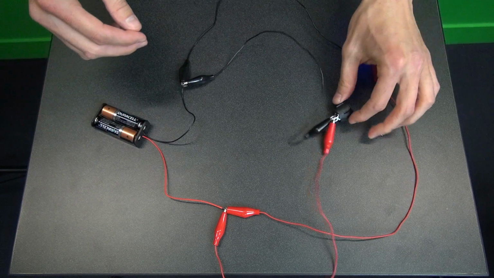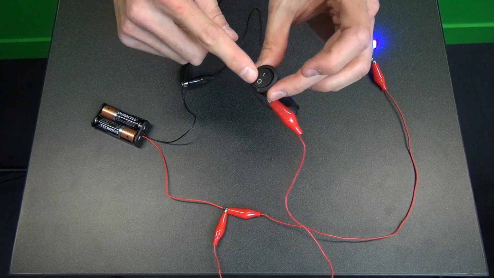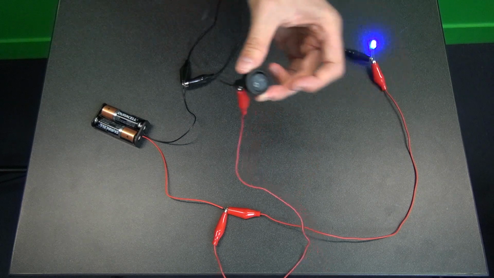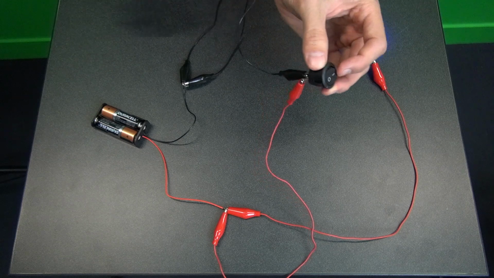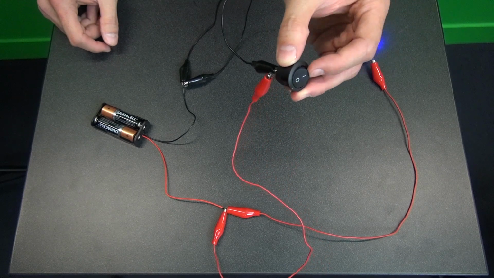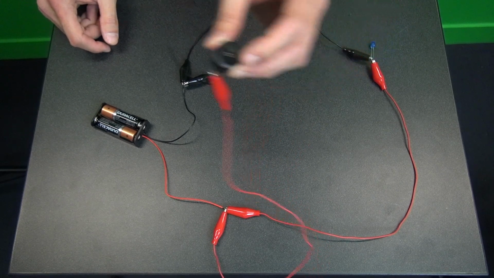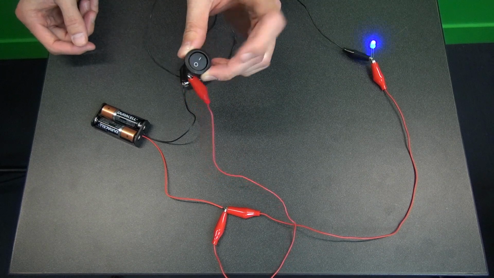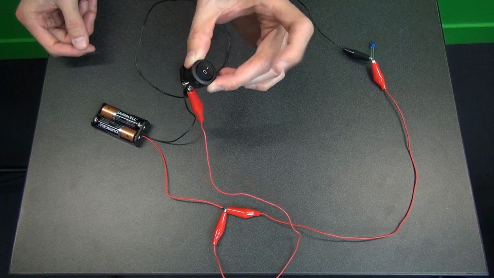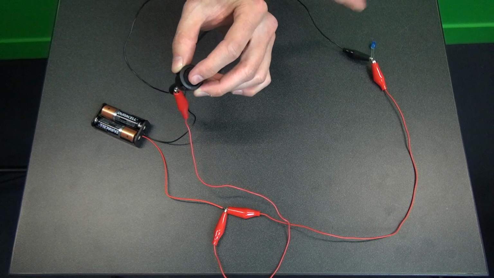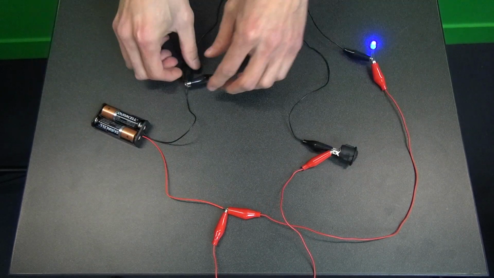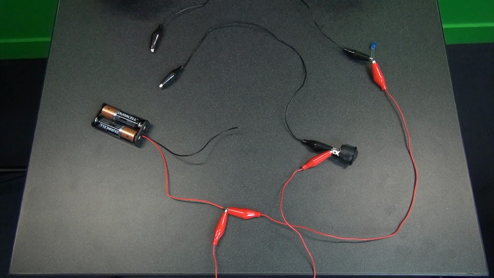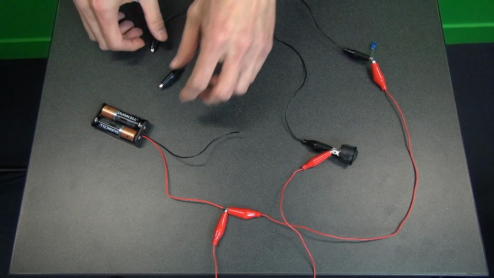Turn that on. Now, currently, as you can see, the switch is in the off position, and the light is on. The switch is off, but the light is on. Now, watch what happens when I click the switch on. The light turned off. When the switch is off, the light's on. When the switch is on, the light goes off. Now, that's a little weird to understand what's going on, so let me explain what's happening.